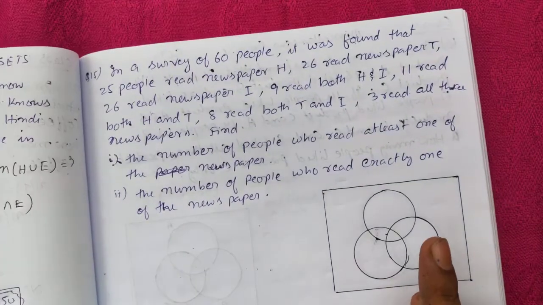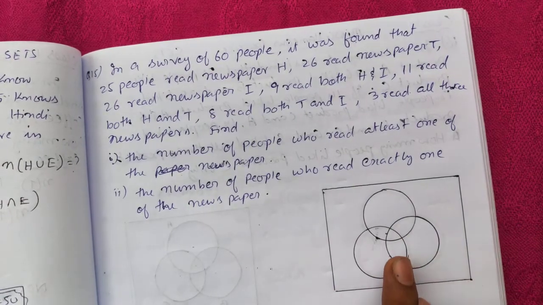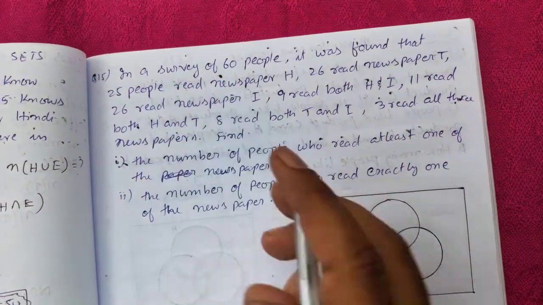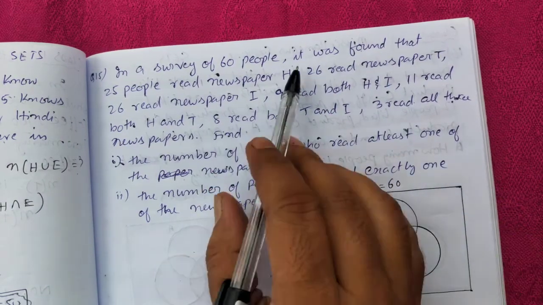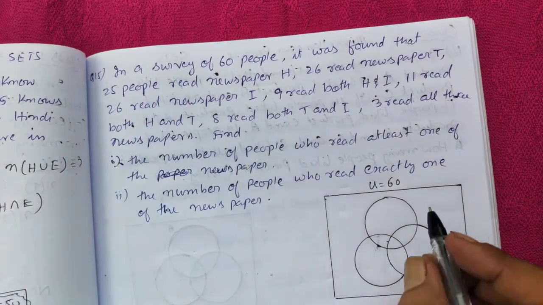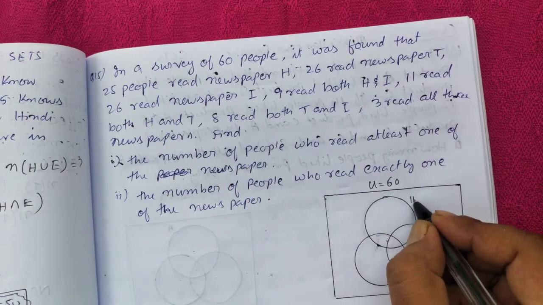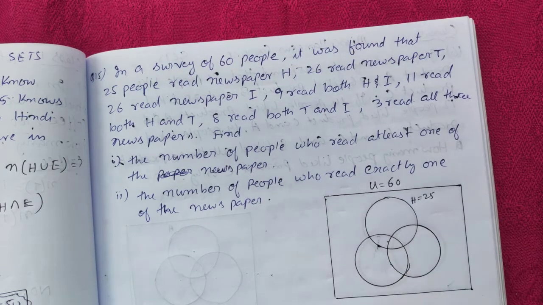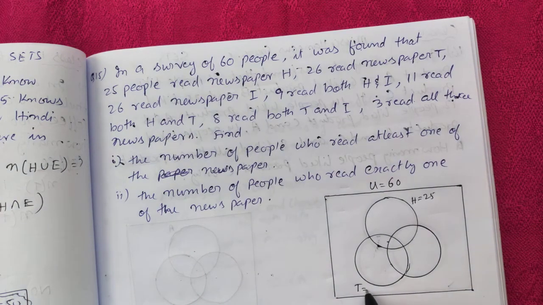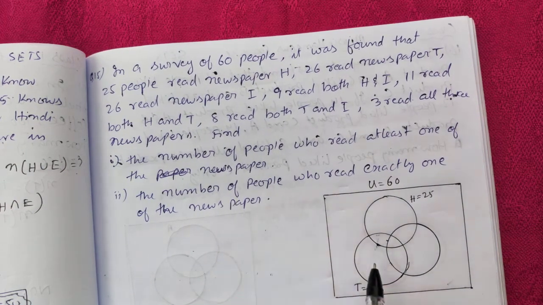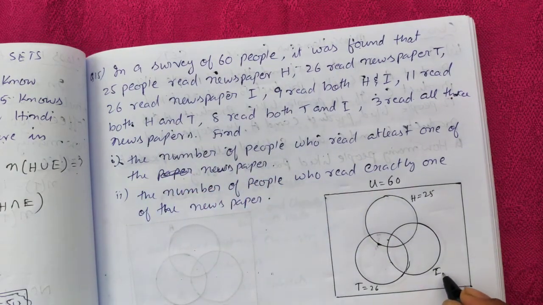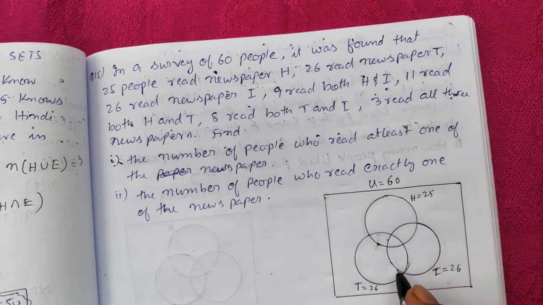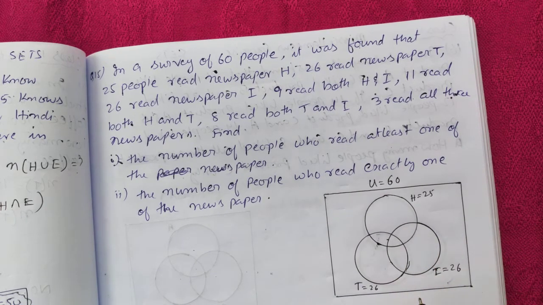Now when there are three situations, it's better to solve using a Venn diagram. In a survey of 60 people, so the union is 60, it was found that 25 people read newspaper H. So suppose this is H, 25 people like newspaper H. 26 read newspaper T. Suppose this is T. And 26 read newspaper I. This is I, suppose. This circle is representing I. That means 26 read newspaper I.